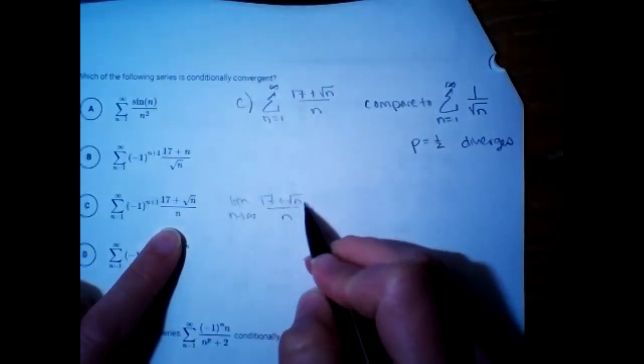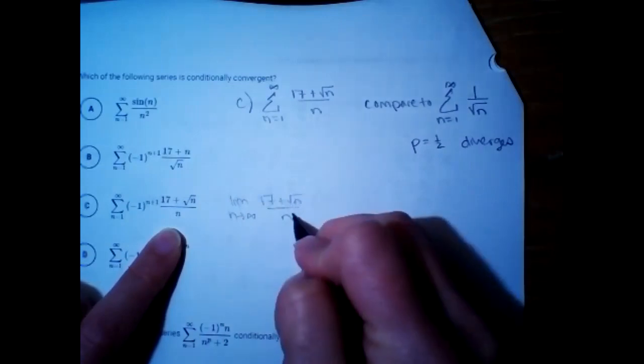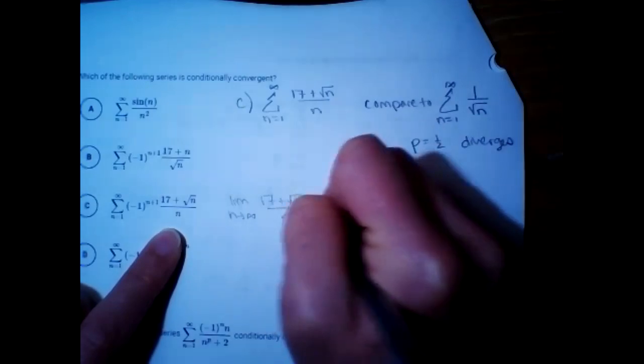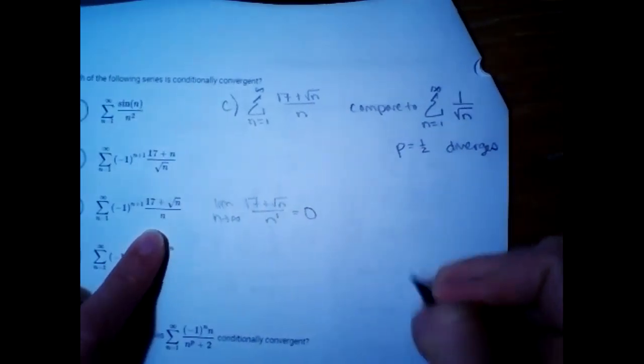And so this limit as n goes to infinity: in the numerator, we have an n to the 1/2. In the denominator, this is n to the first. So 1/2 is smaller than 1. That is going to go to 0.